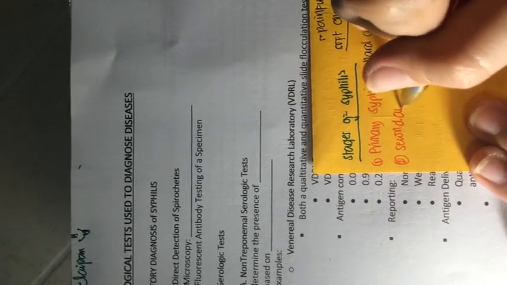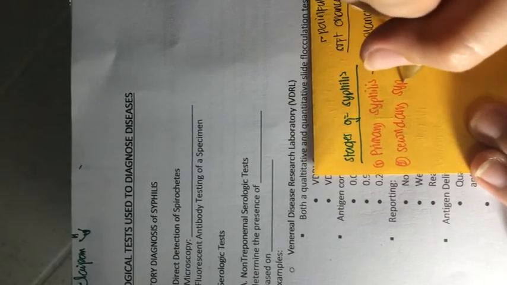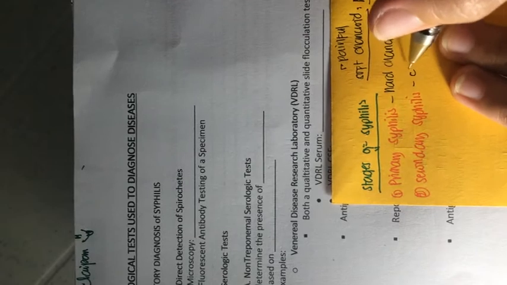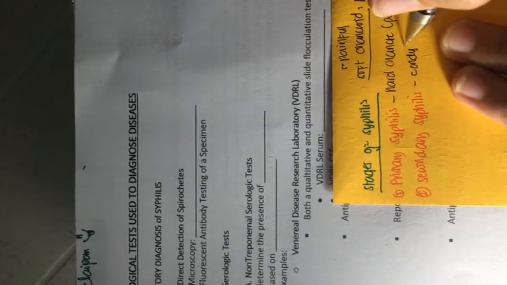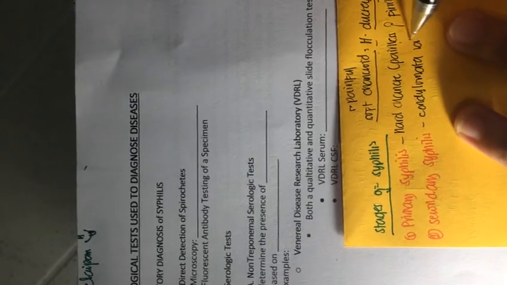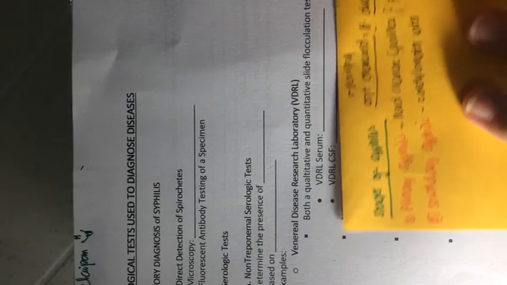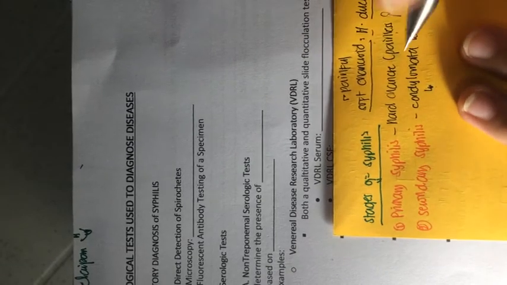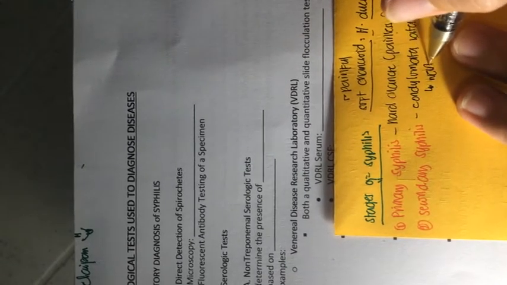Second, we have the secondary syphilis. The secondary syphilis is characterized by the lesion called condylomata lata. It is a wart-like lesion seen in moist areas of the body.